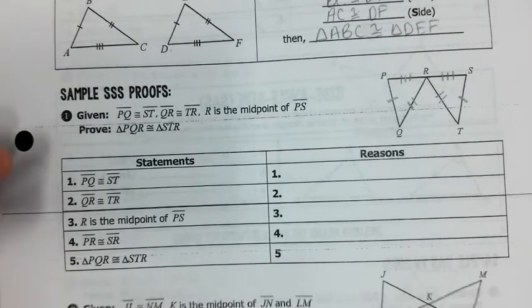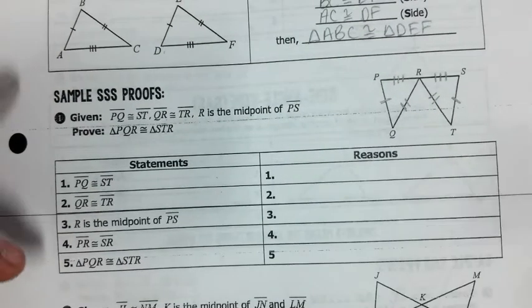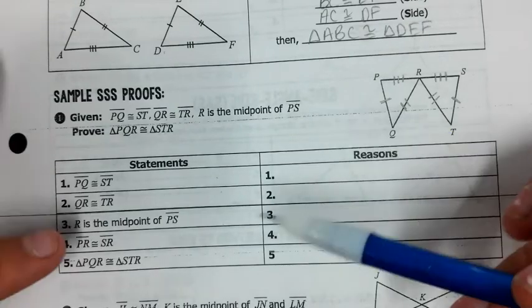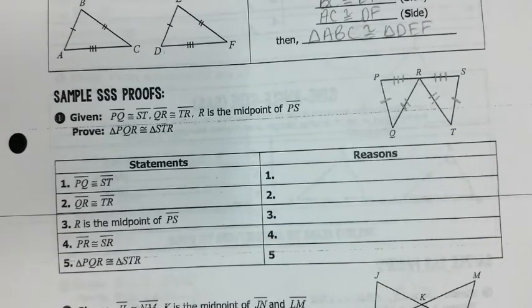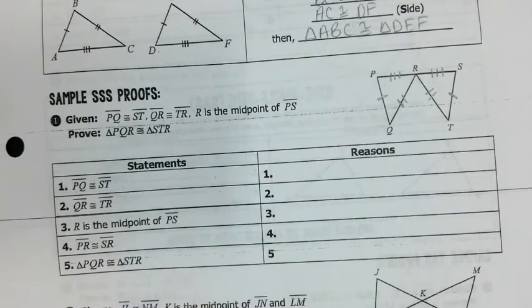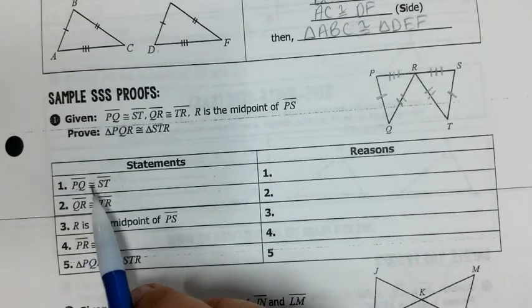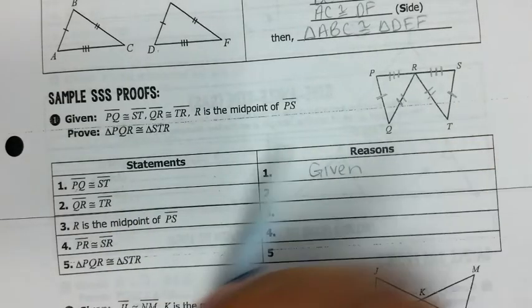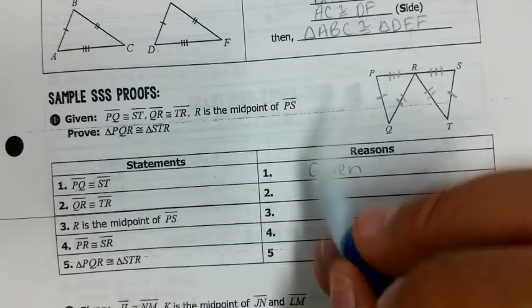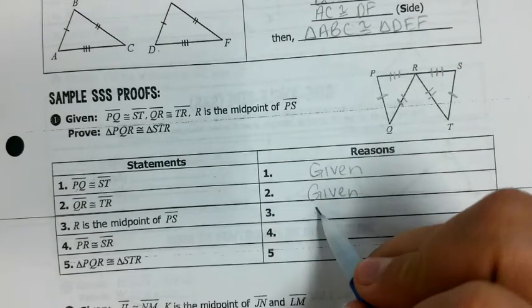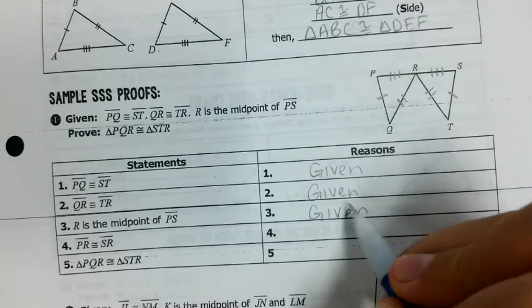What we need to do is write the reasons for all of these proofs. I'll start with having all your statements filled in, but eventually you'll have everything blank. When we do proofs, you're always going to write what you're given on your first lines. We're told PQ and ST are congruent, so that was given. QR and TR are congruent, that was given. And R is the midpoint of PS, that was given.